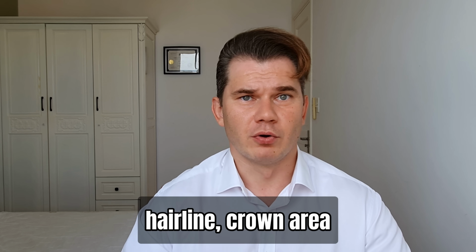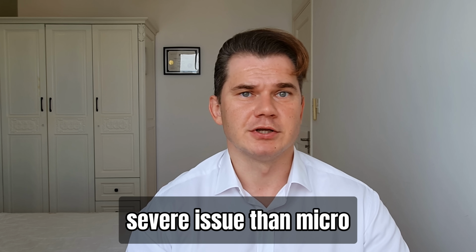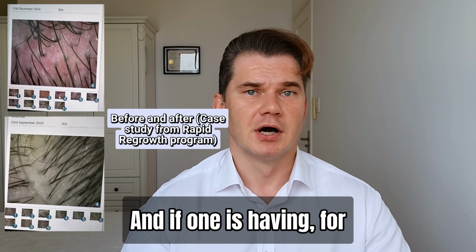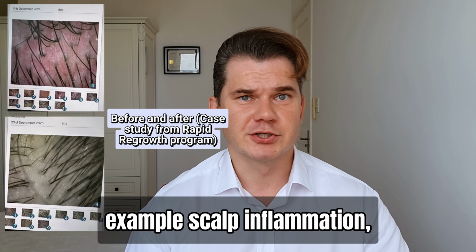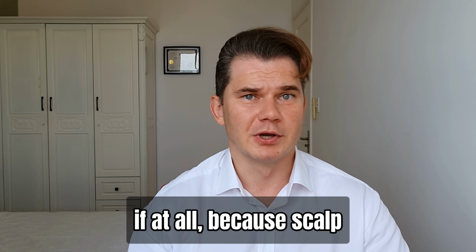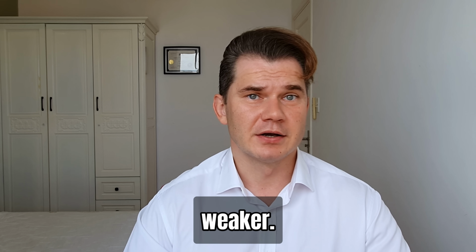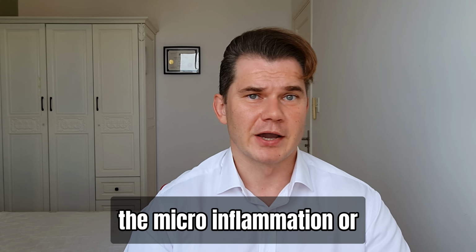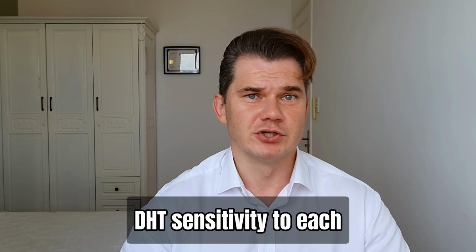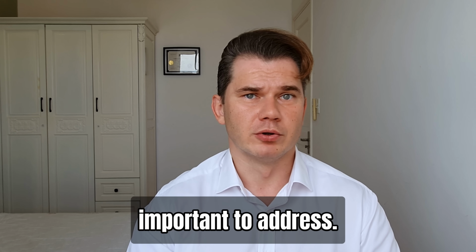And if you, for example, look in the microscope, you will see that when you have those problems, you will see more redness, or more intense redness around each individual follicle, especially in the androgenic alopecia areas, such as temples, hairline, crown area. Scalp inflammation is a much more severe issue than microinflammation. If one is having scalp inflammation, then it will be very hard to get results from treatment, if at all, because scalp inflammation will make the follicles so much weaker, and it will also aggravate the microinflammation or DHT sensitivity of each individual follicle as well. So scalp inflammation is something that is very important to address.